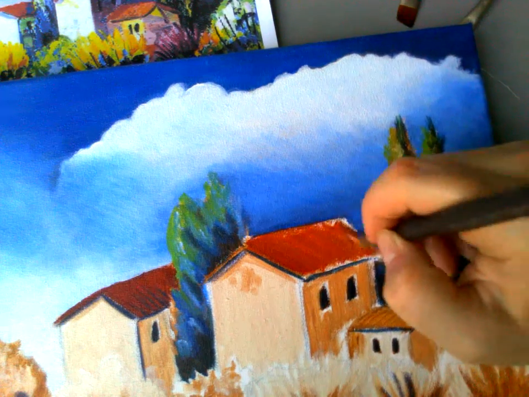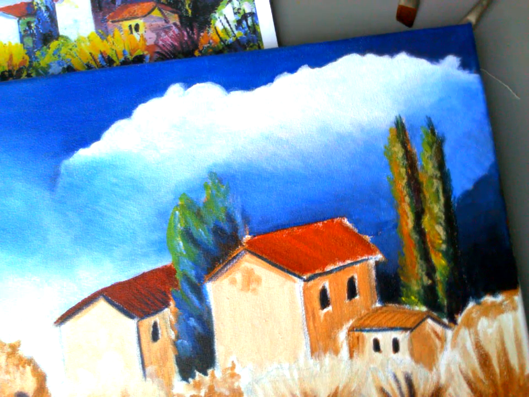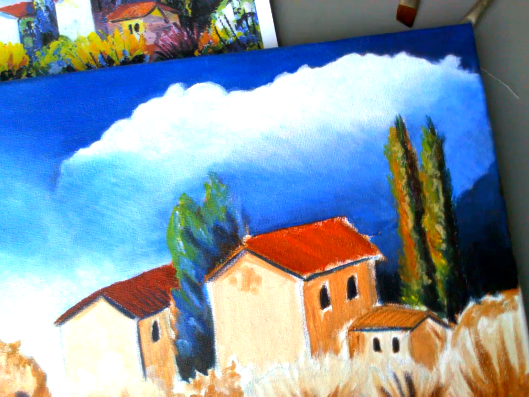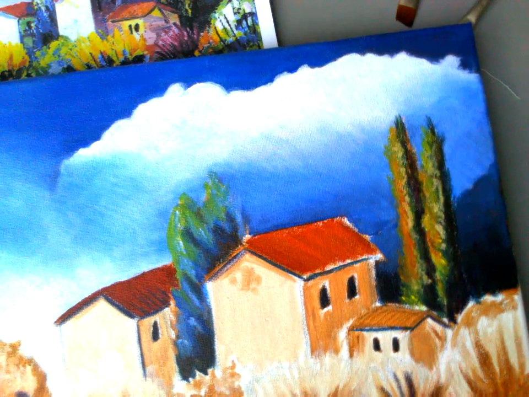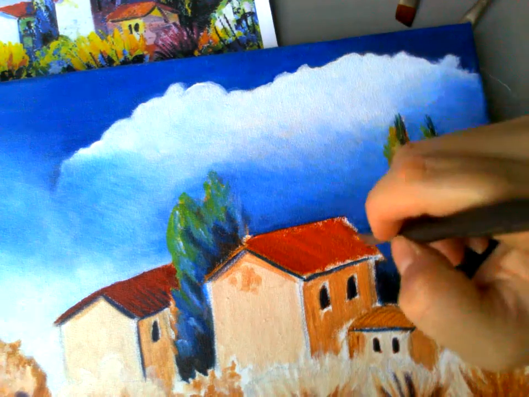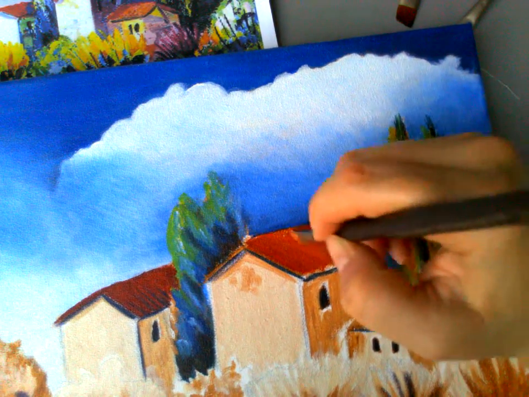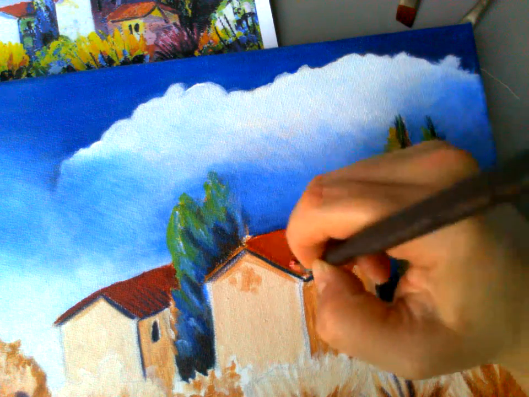It's kind of like a pink, really, that roof. So how could I get that more pink? Well, I could add a touch of white. I don't want to go crazy though. Let's see what this looks like. It doesn't look too bad.